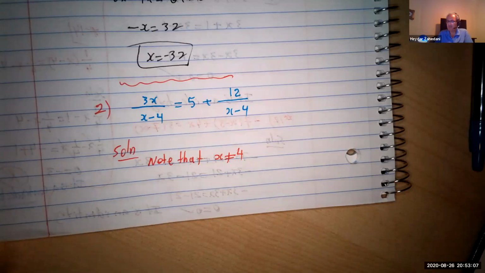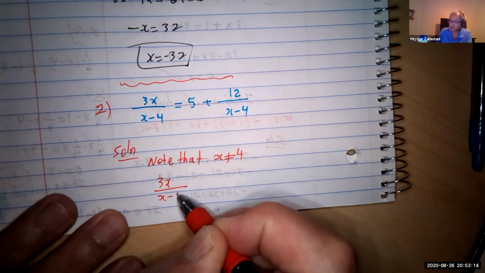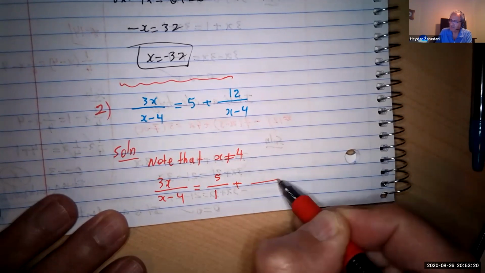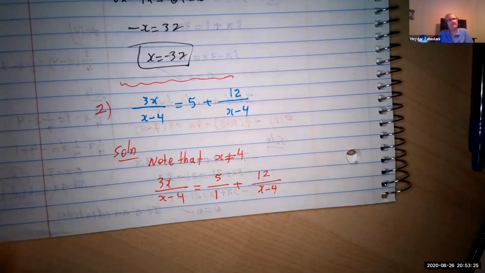Now we're going to solve it. You have to get rid of the denominator first, okay? So we think about it as 3x over x minus 4, and this is going to be 5 over 1 plus 12 over x minus 4. You find the common denominator. You know that the common denominator when we get an algebraic expression is the product of all factors. The factors that you get, you see x minus 4 is one factor and 1 is one factor. So the product of these two factors will be just x minus 4.